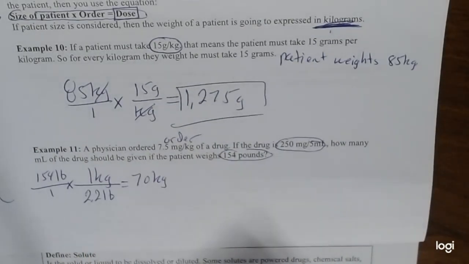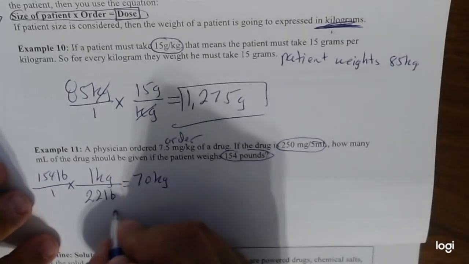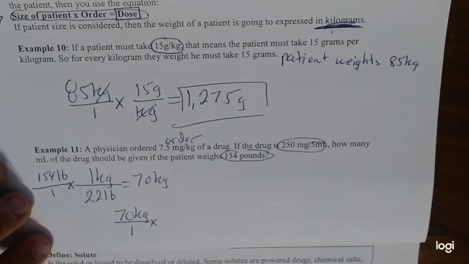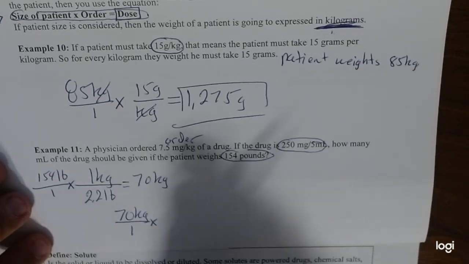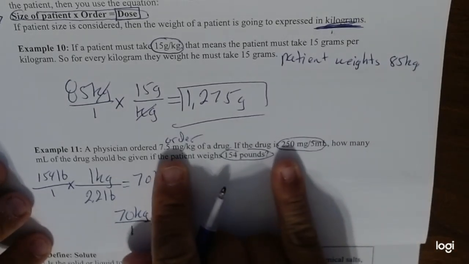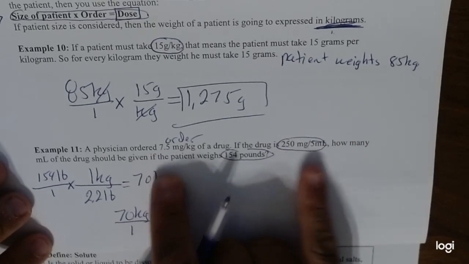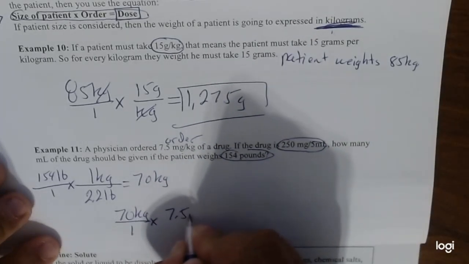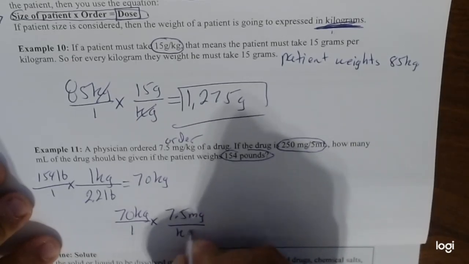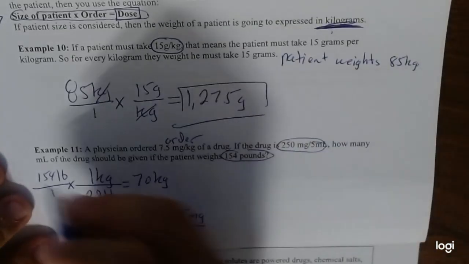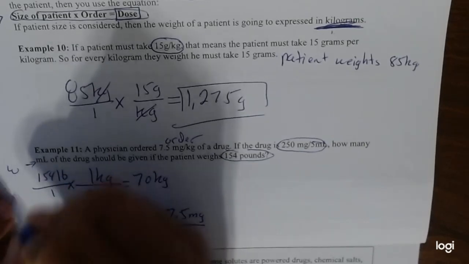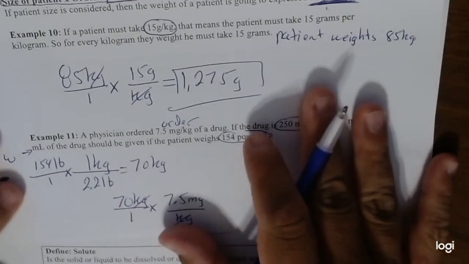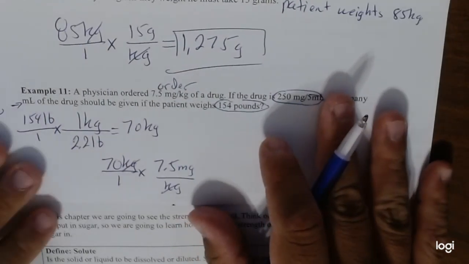Now, let's start from here. So we go 70 kilograms times, now we can talk about the order. The order itself was 2 things, right? So we're given these 2 things. The first thing we do is cancel out kilograms. So that's the order, this is 7.5 milligrams per kilogram. Now remember, the goal is to get milliliters, right? That's what we want. Now notice, if we cancel these units out, we do not get milliliters, we get milligrams.